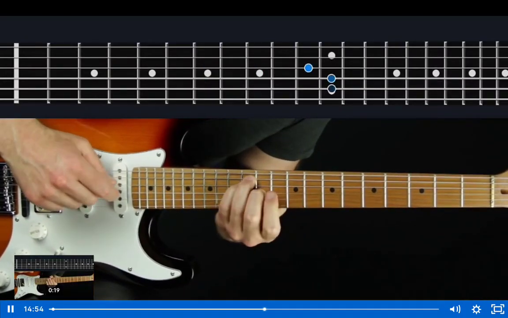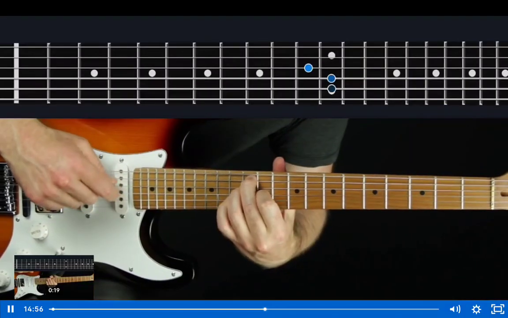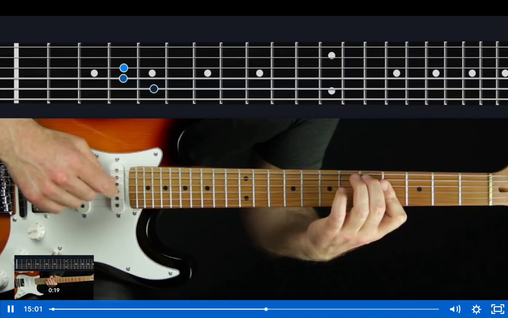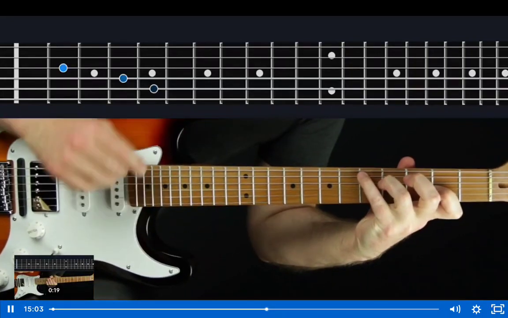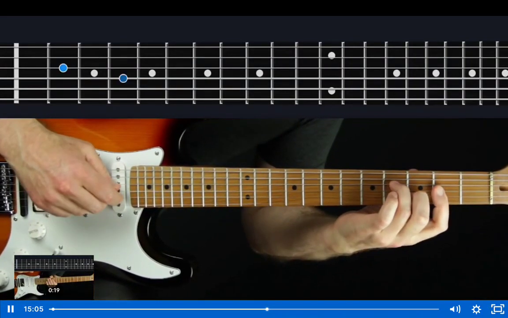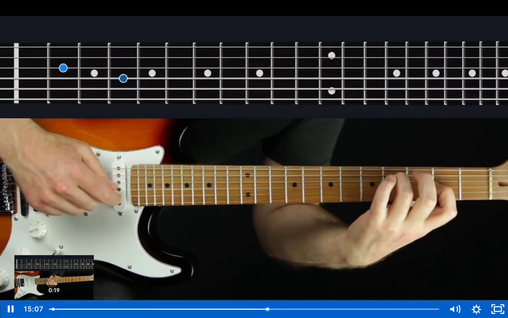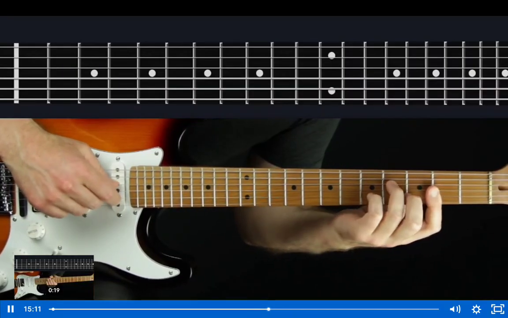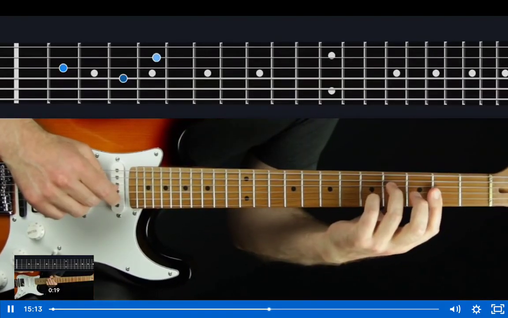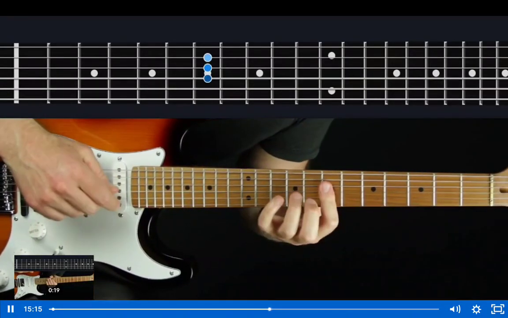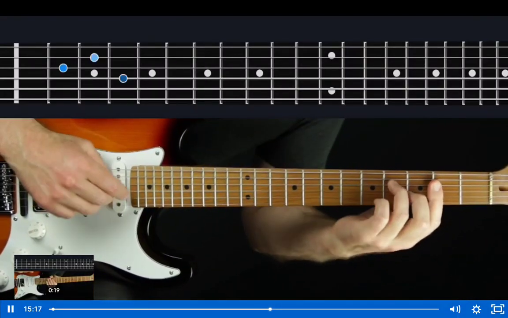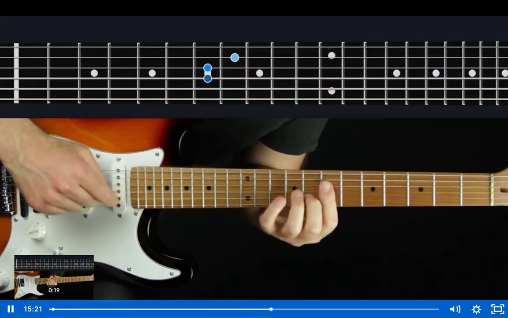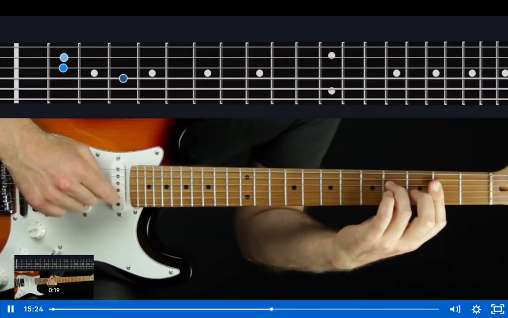Here's 2, here's 3. Here's that 4, 3, 2, 1, 7, 6. Ooh, very nice. Okay, let's move up. Here's the root. In this case, you can play that open 6, 7, 1, 2. Already able to play around with this. 6, 5, 4, 3, 2, 1, 7, 1.